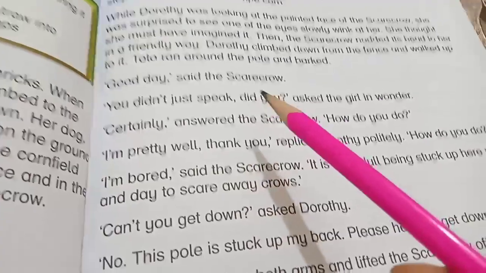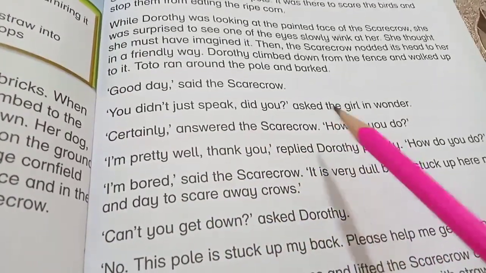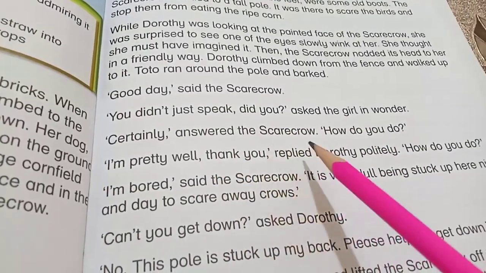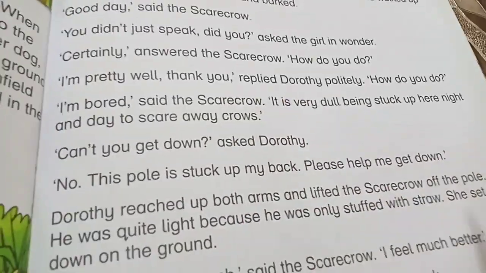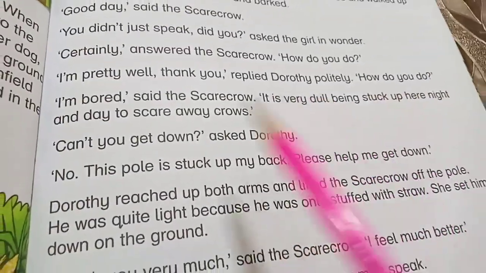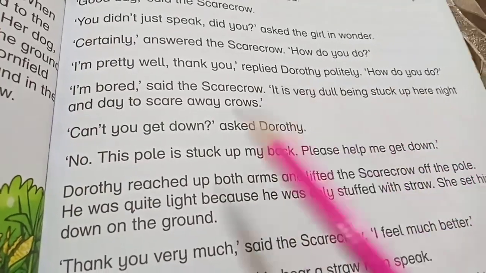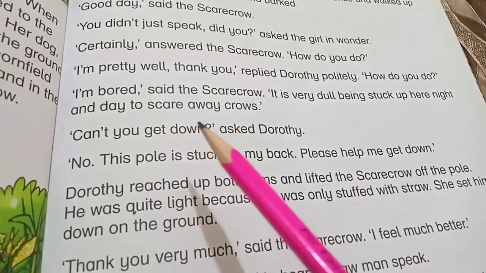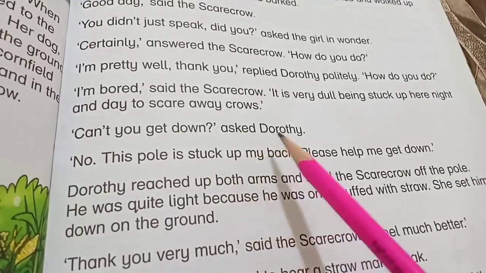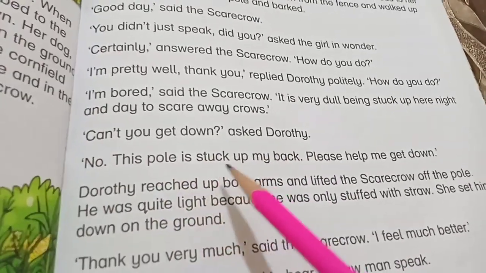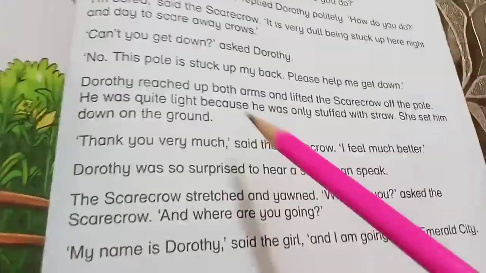"Good day," said the scarecrow. "You didn't just speak, did you?" asked the girl in wonder. "Certainly," said the scarecrow. "How do you do?" "I'm pretty well, thank you," replied Dorothy politely. "How do you do?" "I'm bored," said the scarecrow. "It is very dull being stuck up here night and day to scare away crows." "Can't you get down?" asked Dorothy. "No, this pole is stuck up my back. Please help me get down."